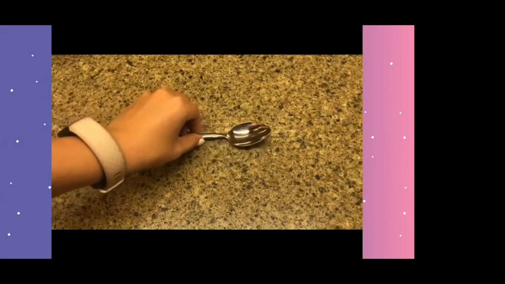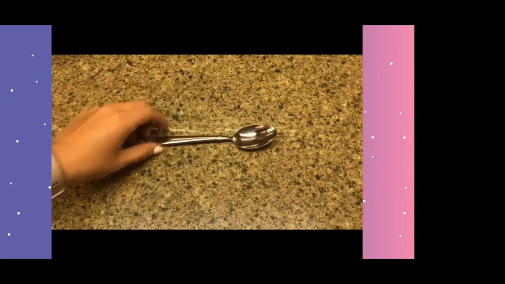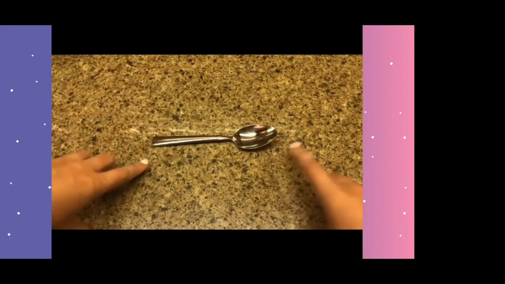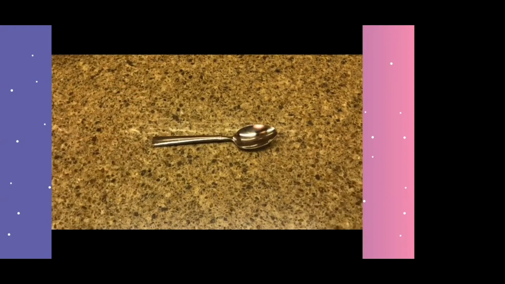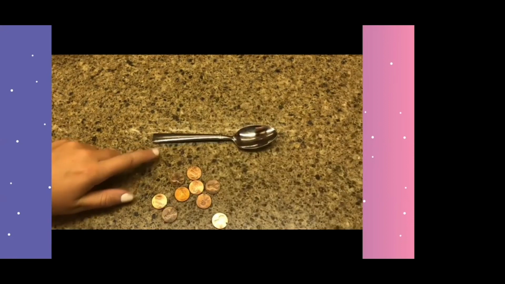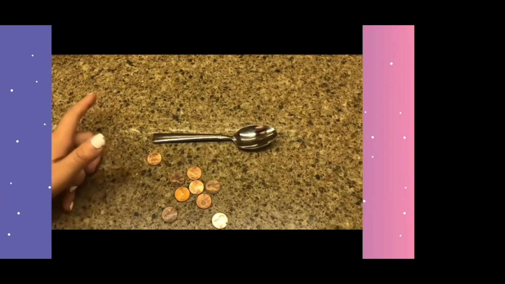And let's grab what's next on our list, which is a spoon. All right. So we used 2 manipulatives out of the 4. Let's try another one. So I'm going to grab my pennies. Perfect. So let's line them up right against the endpoints, just like this. And let's go.